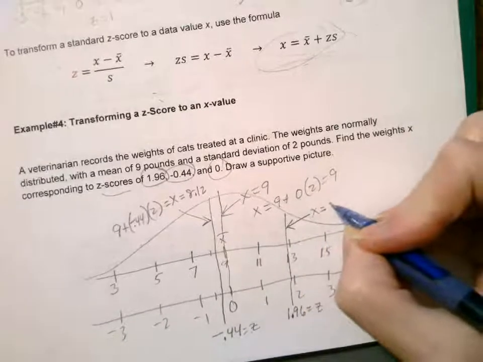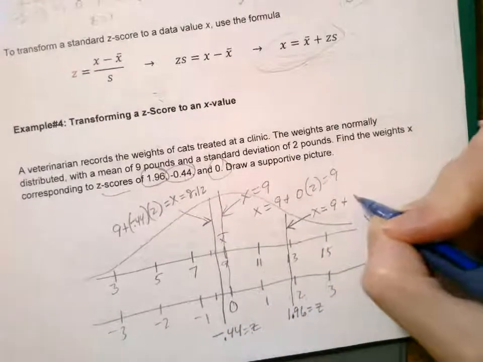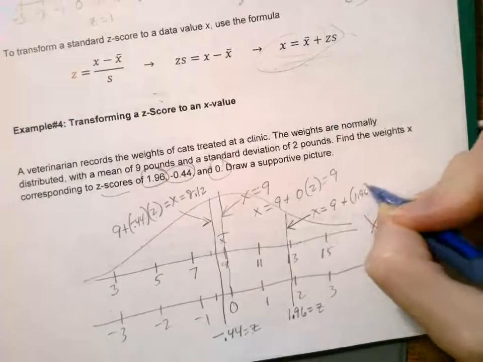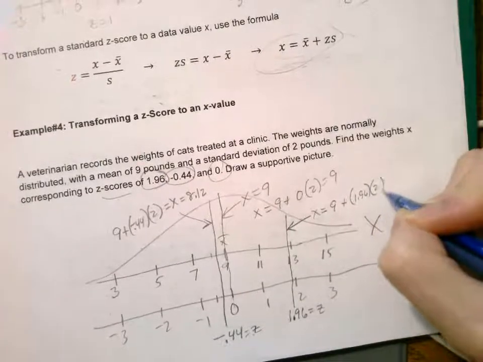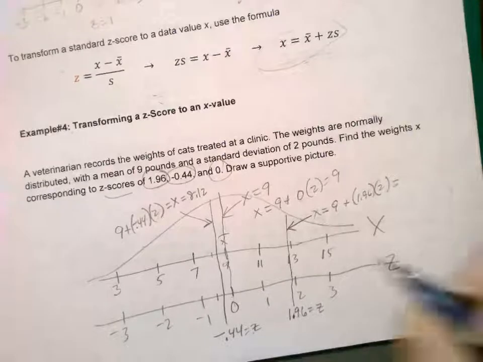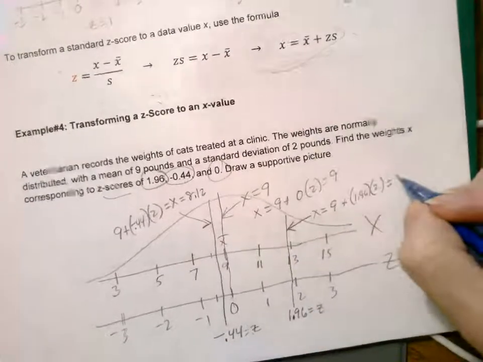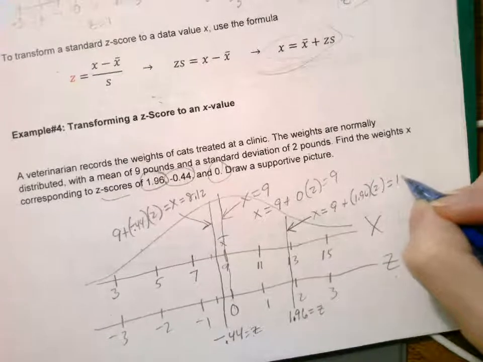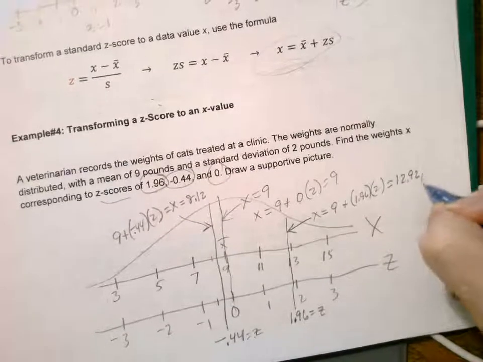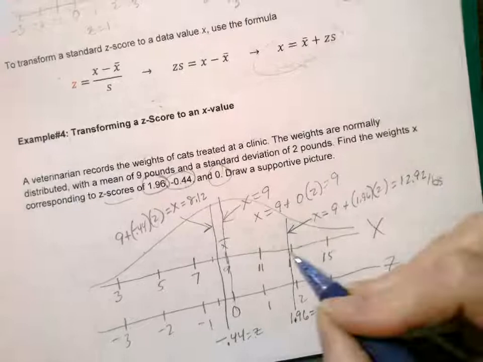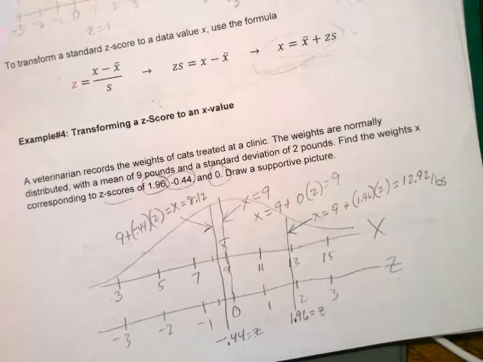This is the average, which is 9, plus the z, which is 1.96 times the standard deviation. What do we expect it to be? It's really close to 13 pounds is what we expect it to be. And mathematically, it comes out to 12.92 pounds. So very close to 13.